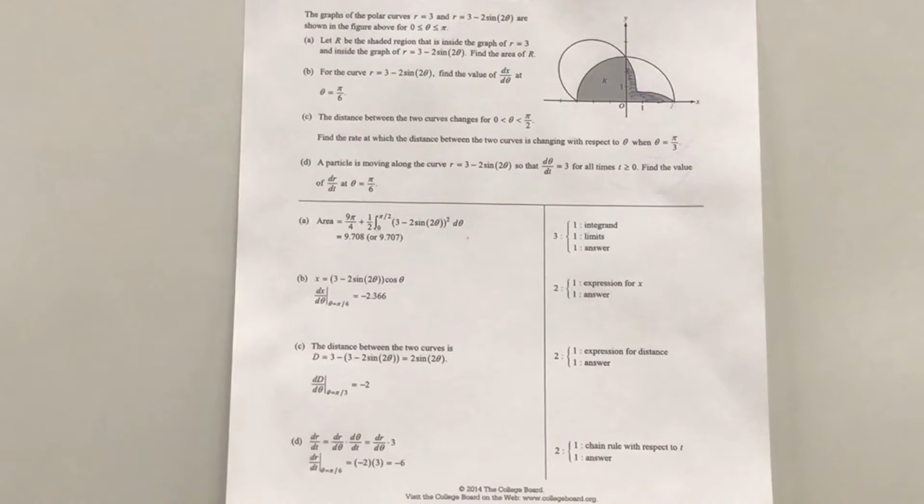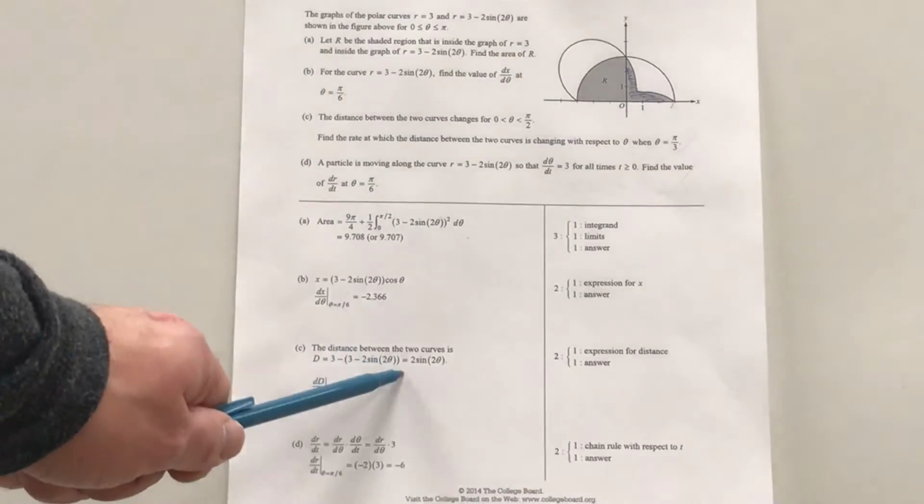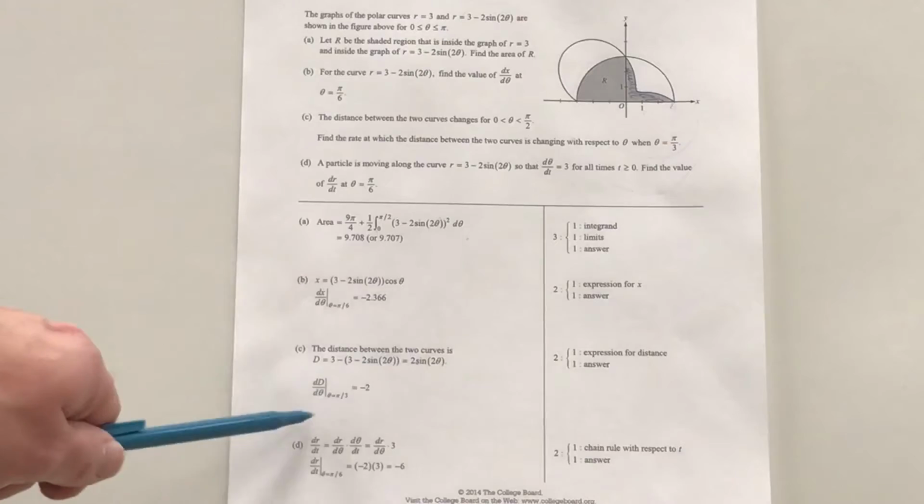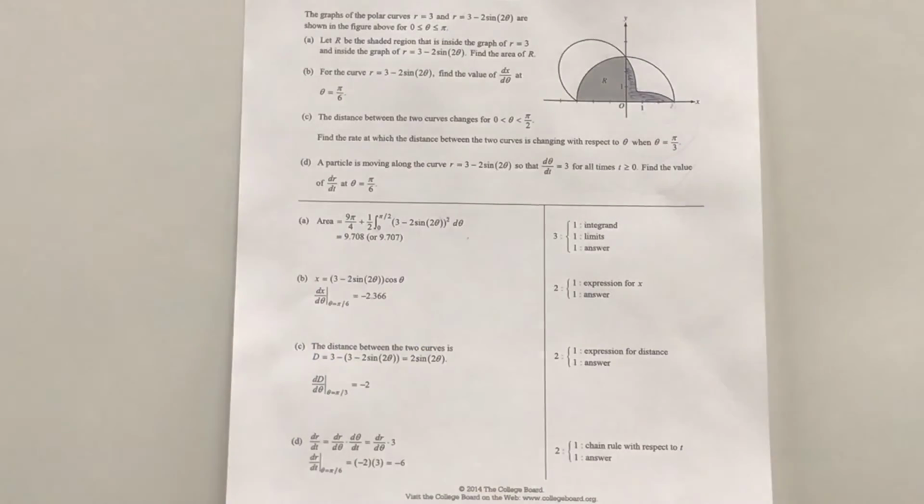And then we want the change in that distance when theta is pi over 3. So again, let Math 8 do that for you. Yes, you could take the derivative of this by hand. It'd be 4 cosine 2 theta, and you could evaluate that at pi over 3. But no reason to do that. Just do Math 8 again. Plug in pi over 3 as your x value and get a change of negative 2.